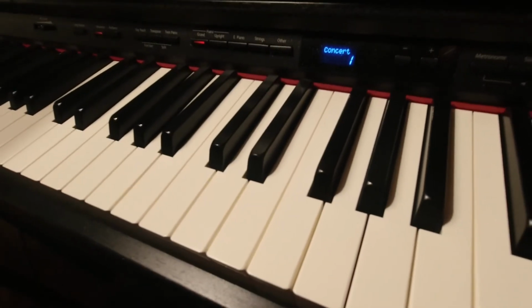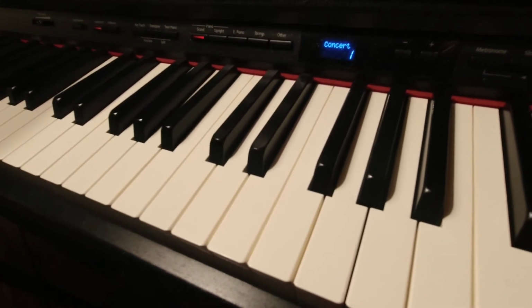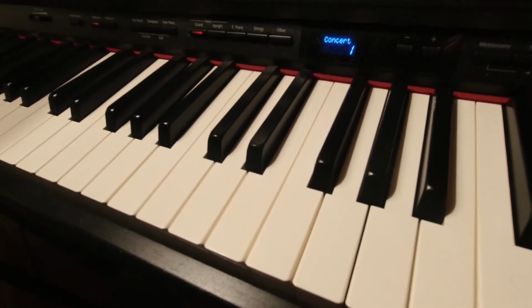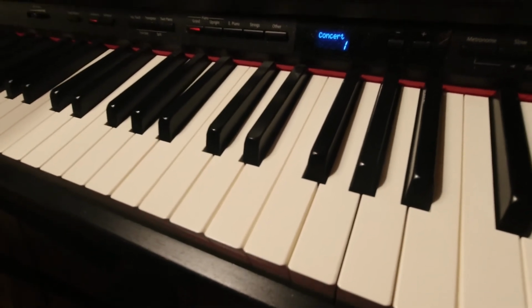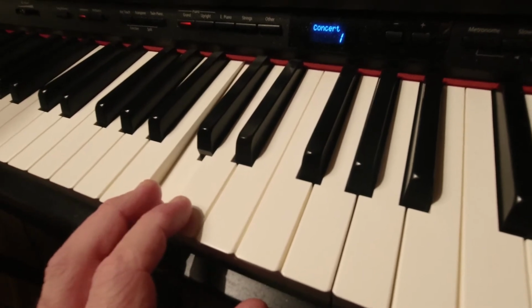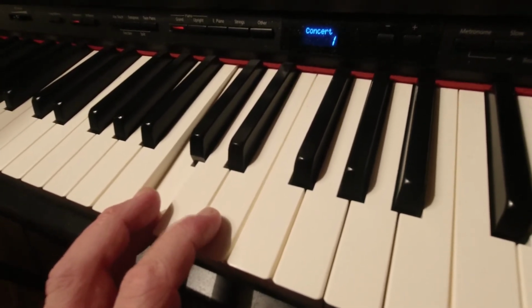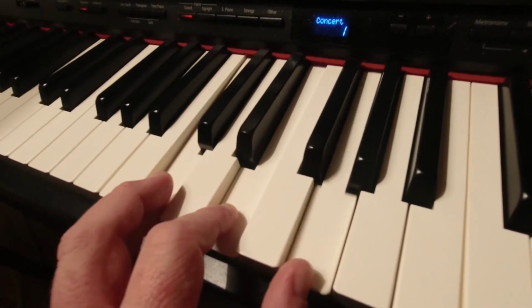Now, you can build chords, 3-note chords called triads, on each degree, each note of the major scale. And the way that you do that is you start with a note of the scale, skip a note, take the next note of the scale, skip a note, take the next note of the scale.